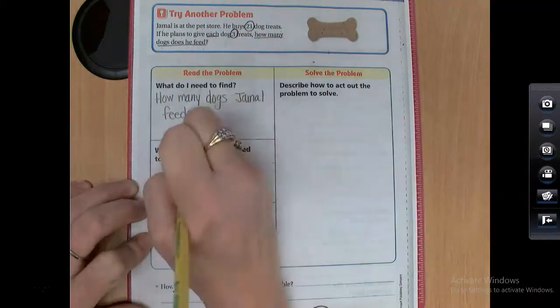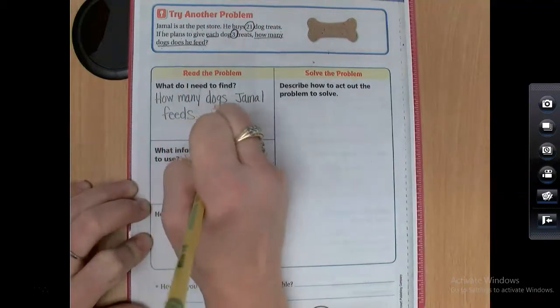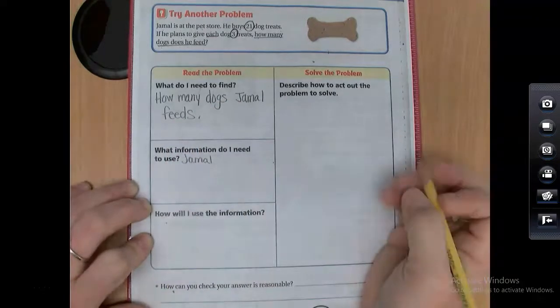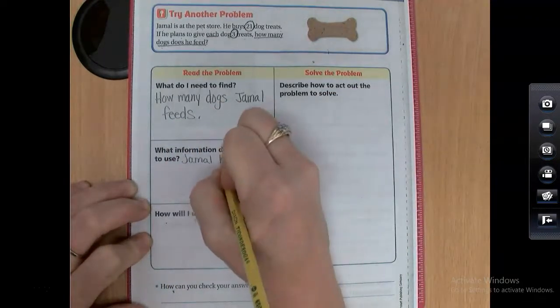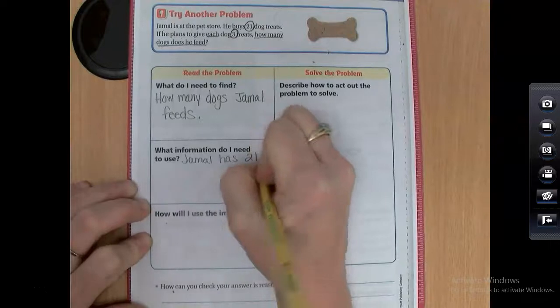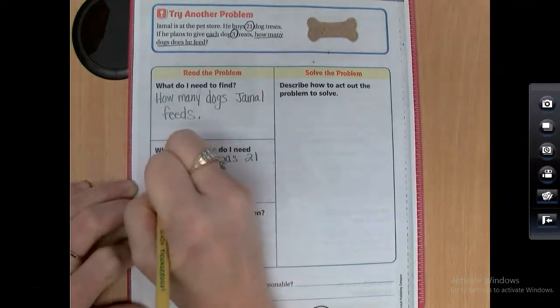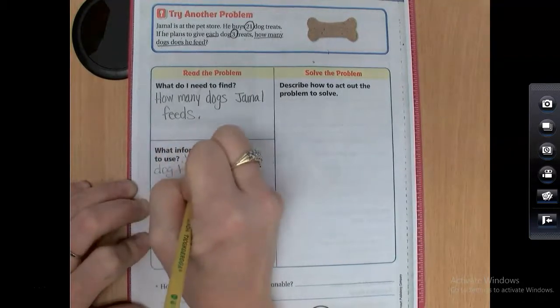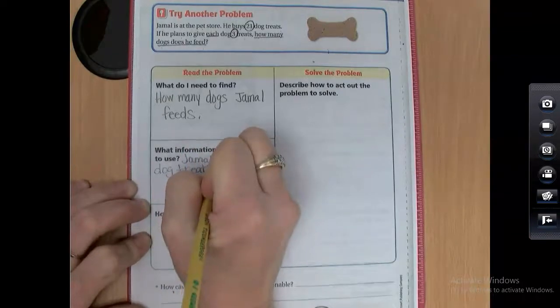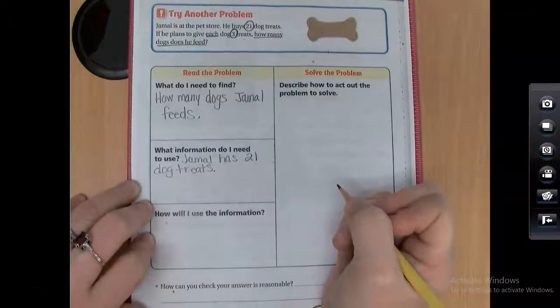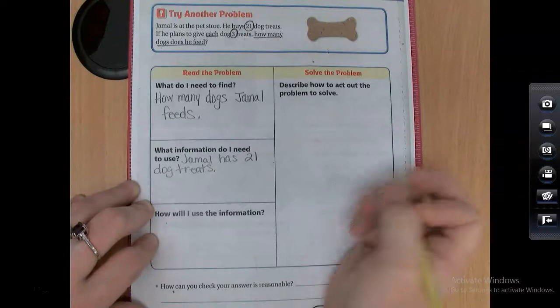Okay? So go ahead and write this as I'm writing it. Jamal has 21 dog treats. We know that. That's already information I know and I have to use.